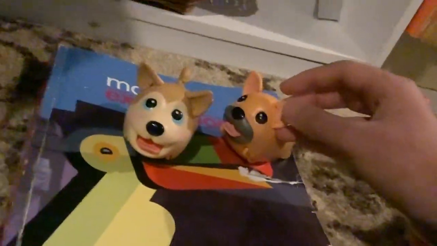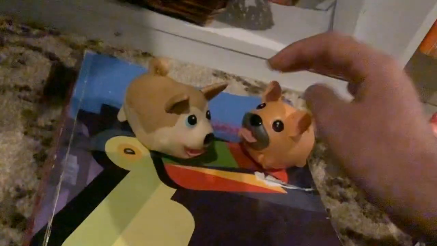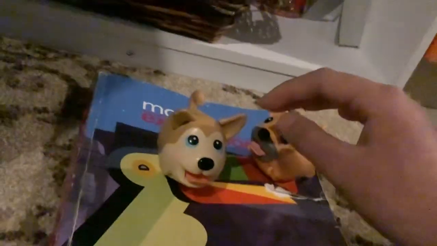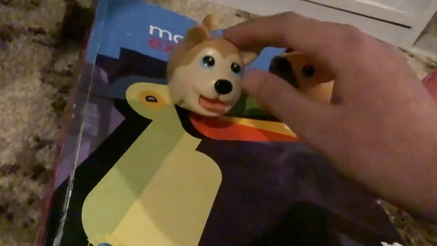Is there a 7-sided shape? Yes, there is. A 7-sided shape is called a heptagon, but we're not going to get into that because we are not going to review that.